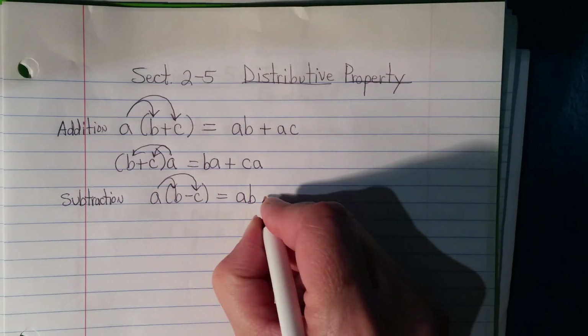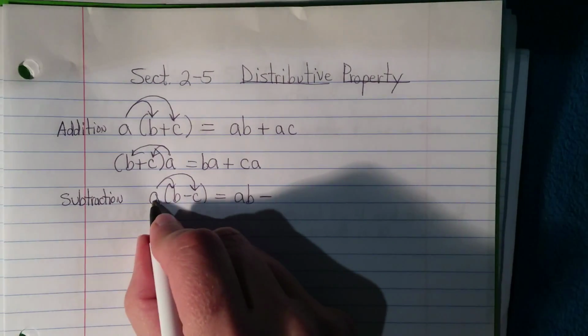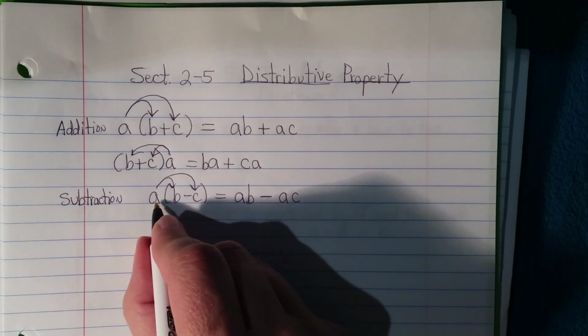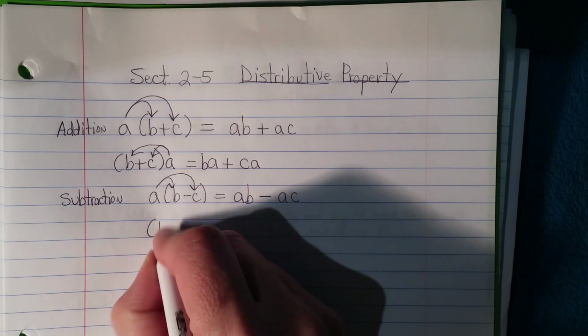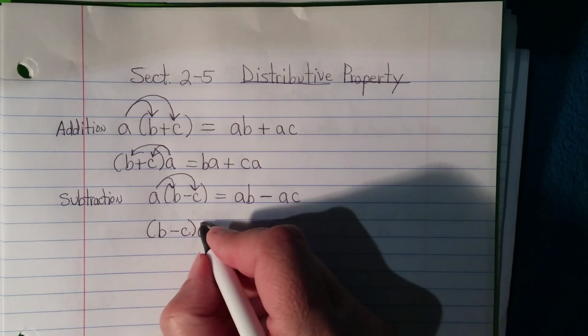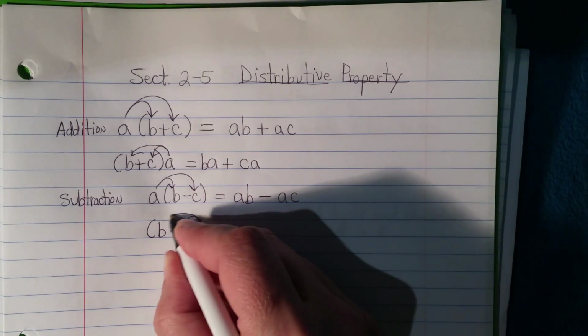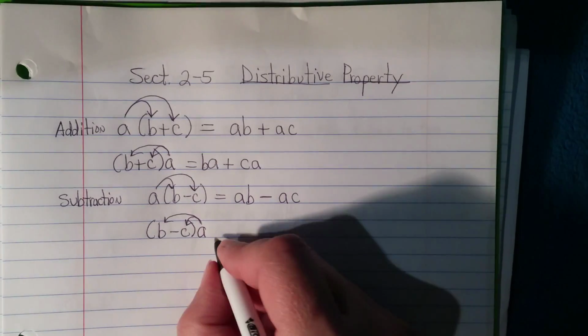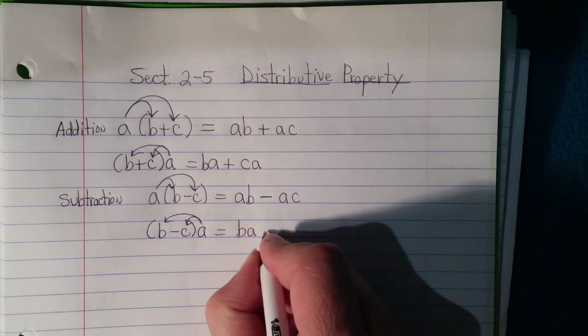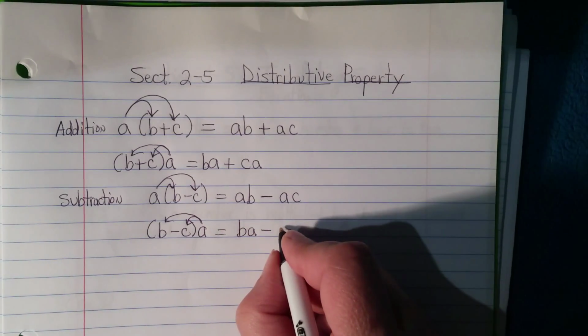A times B, keep the minus sign in the middle, and then A times C. Or you might have the A on the other side, (B minus C) times A, and you get BA minus CA.